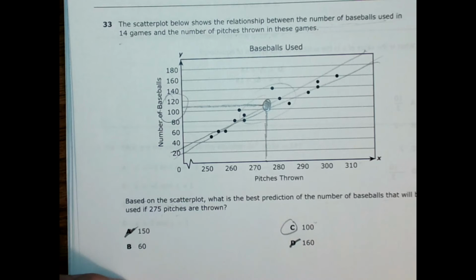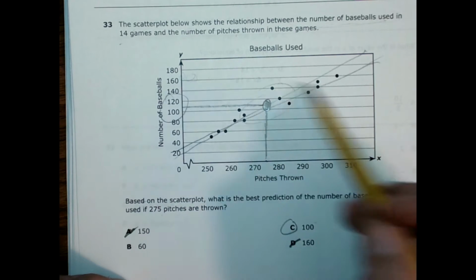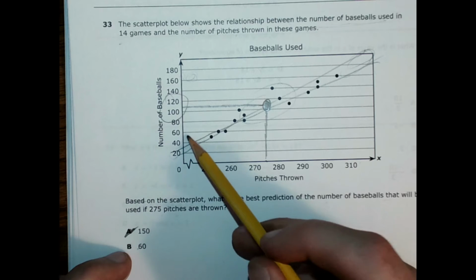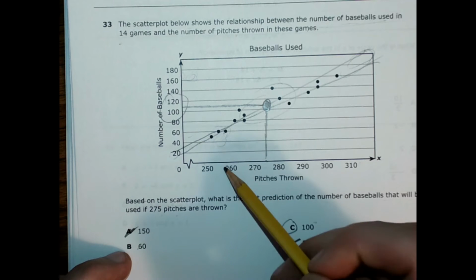150 and 160 are clearly too high. That's over here at 300 some odd baseball pitches. 60 is way too low. That's down here at 250 or 260.